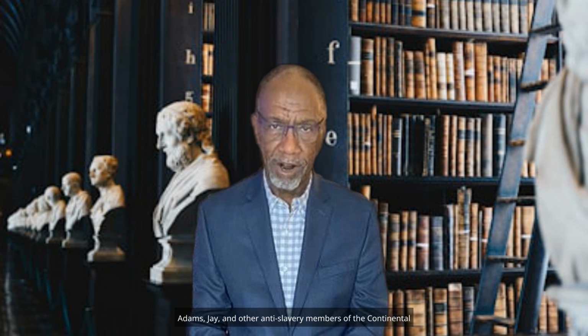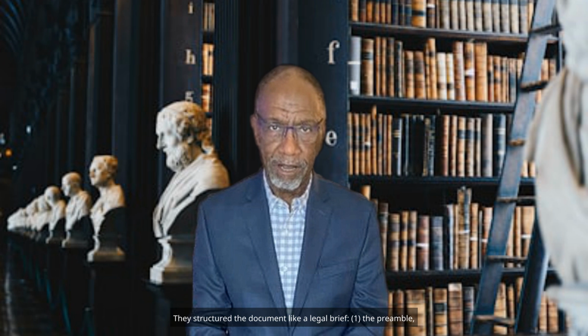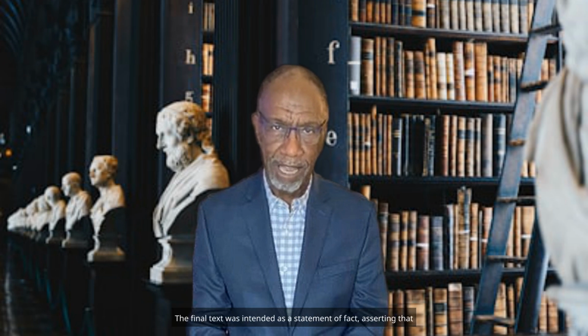Adams, Jay, and other anti-slavery members of the Continental Congress understood the necessity of crafting a declaration that would resonate with multiple audiences: the British government, colonial citizens, and the international community. They structured the document like a legal brief. 1. The preamble, justifying independence. 2. A list of grievances against the British Crown. And 3. A formal declaration of independence.